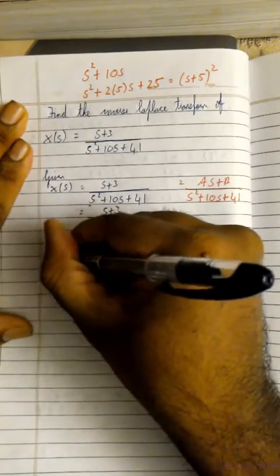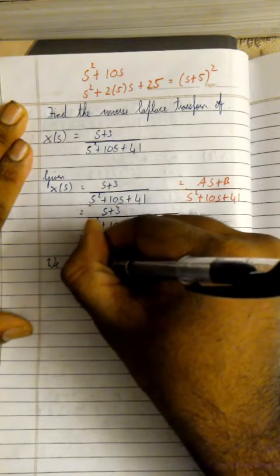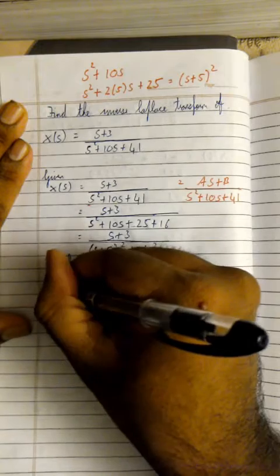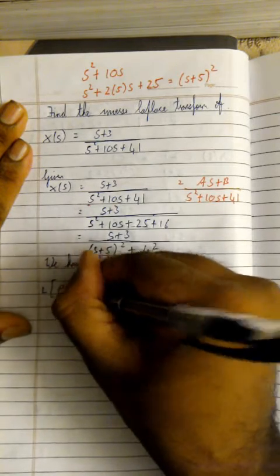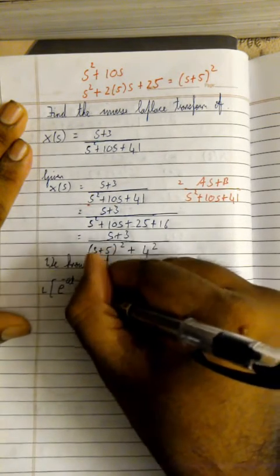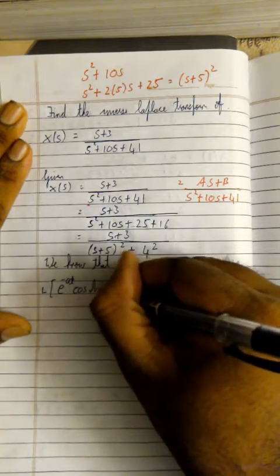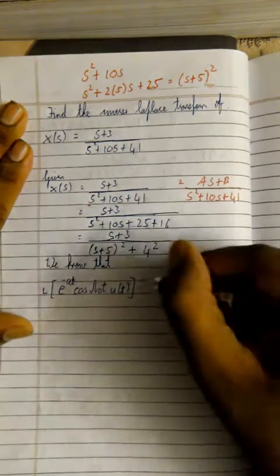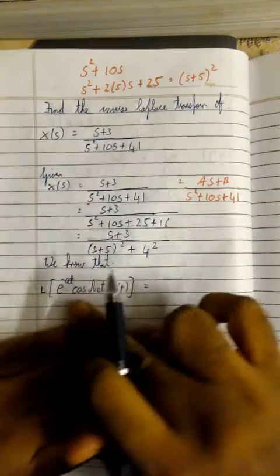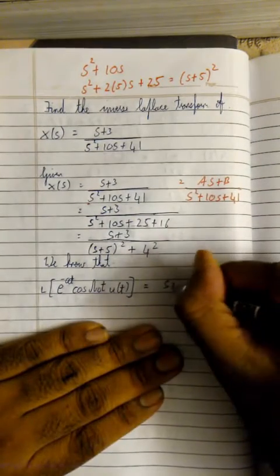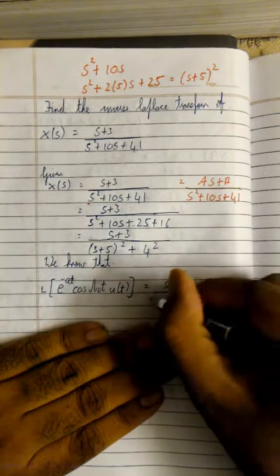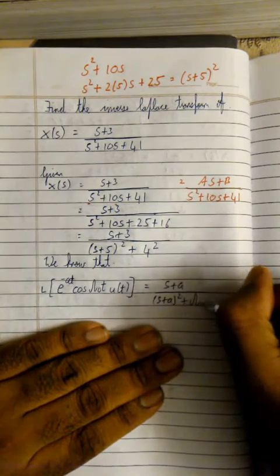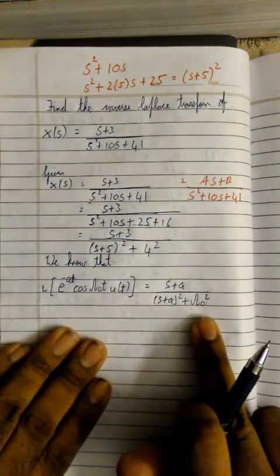We know that the Laplace transform of e^(-at) cos(Ω₀t) u(t), unilateral Laplace transform, is equal to (s + a) / ((s + a)² + Ω₀²).